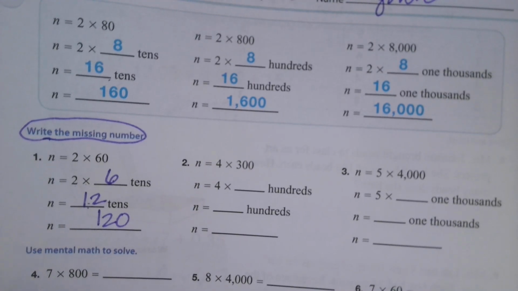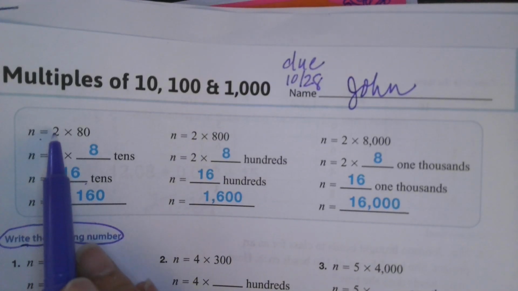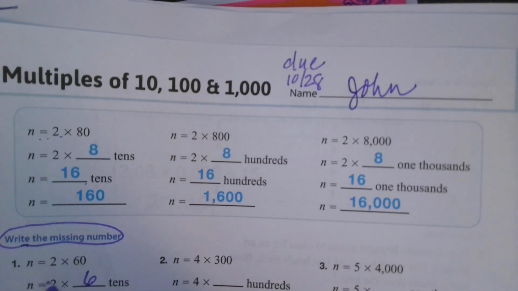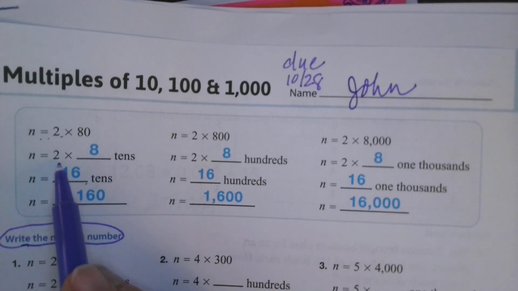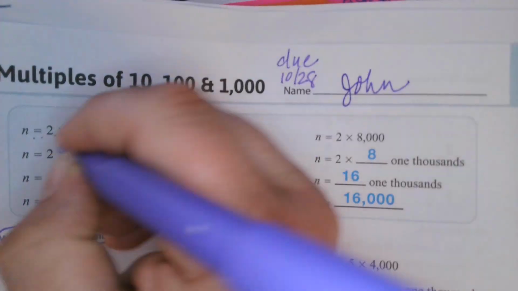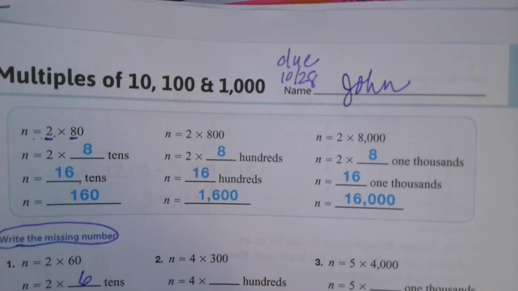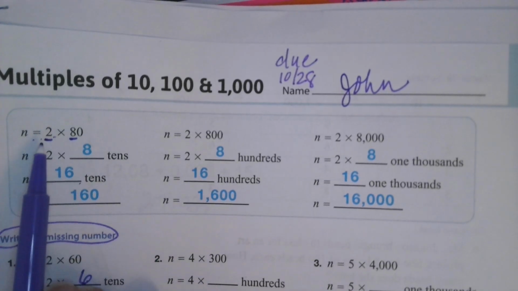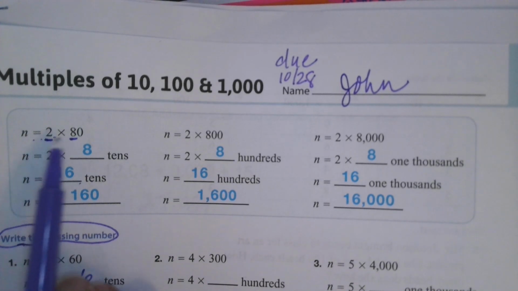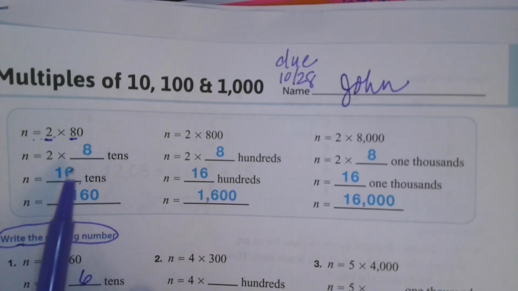Are y'all with me? Look at these examples above. Look at this one that started with n is equal to 2 times 80. Then they had it break it down into how many 10's it is. So if you have 2 times 80, what they're doing, guys, is exactly what we did, but they're just making it a little more formal, okay? So basically they're showing you that you're taking 2 times 8, right? Which is the 8 10's. 2 times 8 is what? How many 10's?